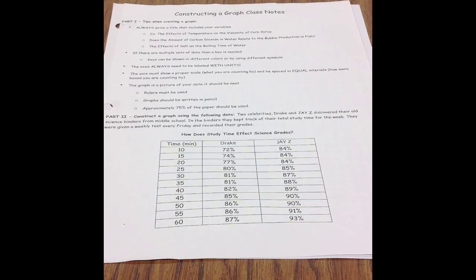Constructing a graph class notes. Today we're going to take some steps into learning how to construct a proper graph.